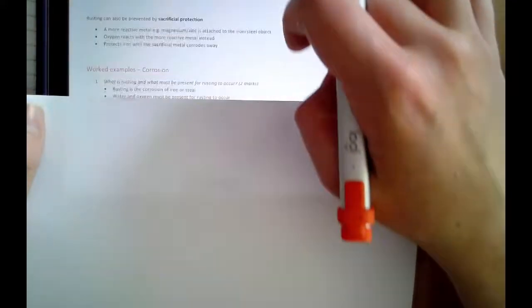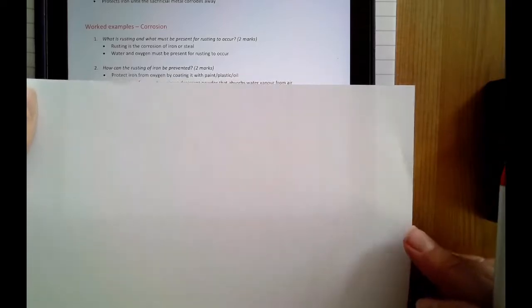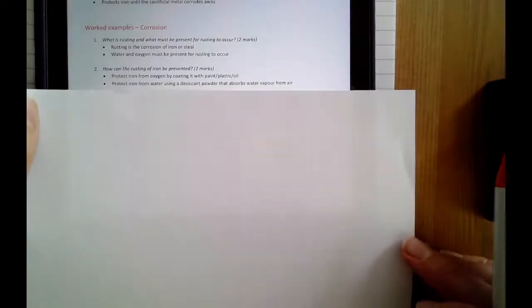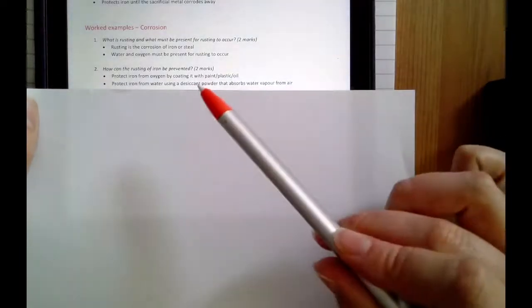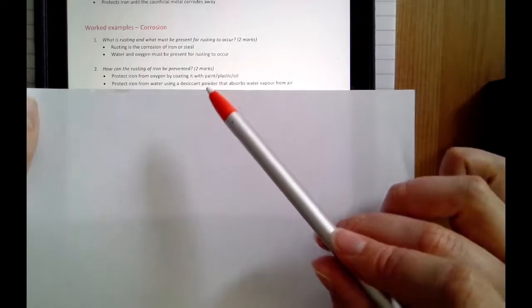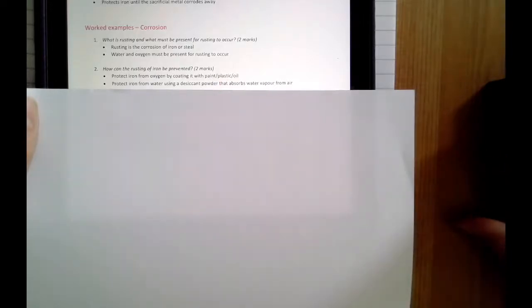So if we look at some examples of questions on this. What is rusting and what must be present for rusting to occur? Rusting is specifically the corrosion of iron or steel, and you need to have water and you need to have oxygen for it to occur. How can you prevent rusting? Okay, so 2 marks there. I've gone through a couple of different answers. You can say protect it from oxygen, you can say protect it from water, and you could give a different answer there for protecting it from oxygen. Protecting it from water, you're going to use a desiccant powder.